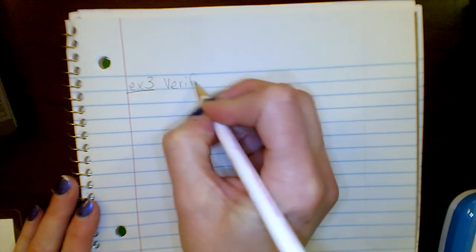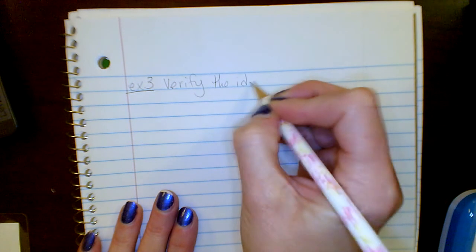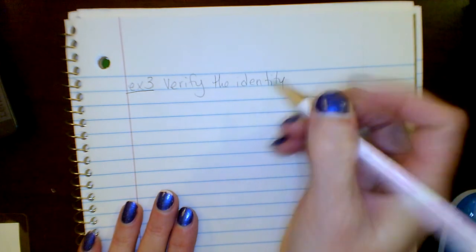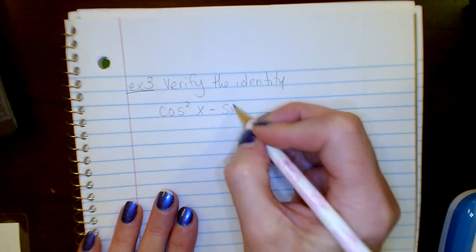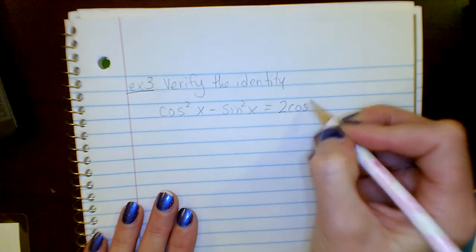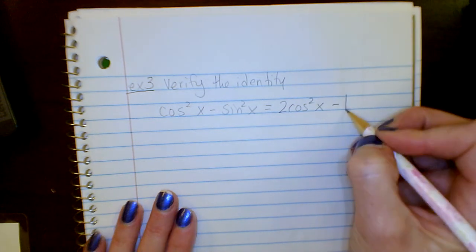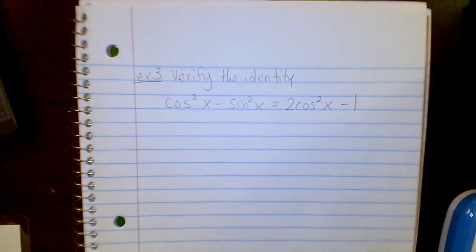Alright, so number 3, we're going to verify the identity. This one is cosine squared x minus sine squared x equals 2 cosine squared x minus 1. Alright, so we got to pick, like I said, I usually pick the more complicated side to start with and simplify it to make it look like the other side.